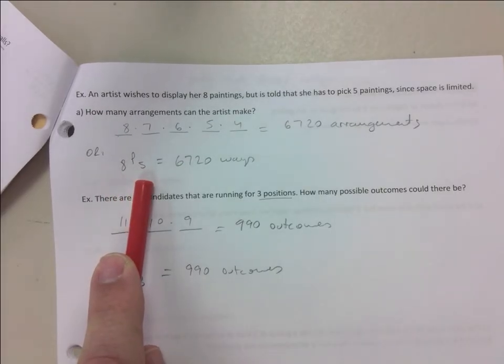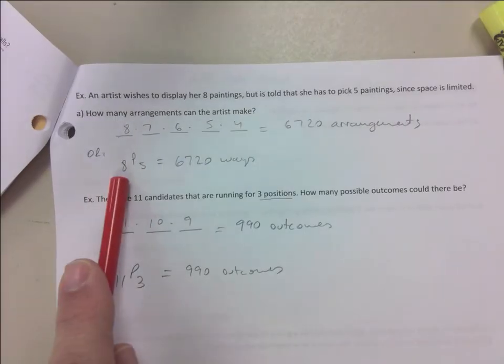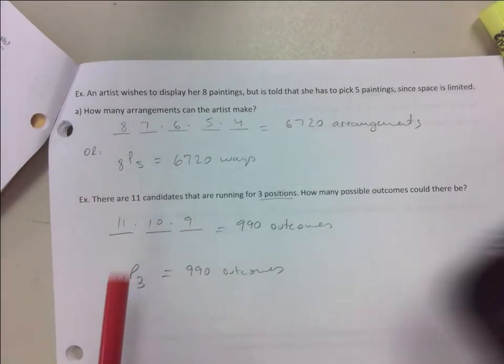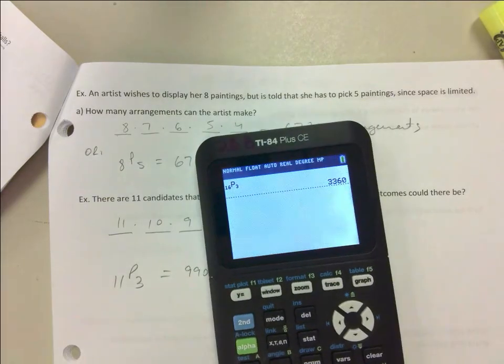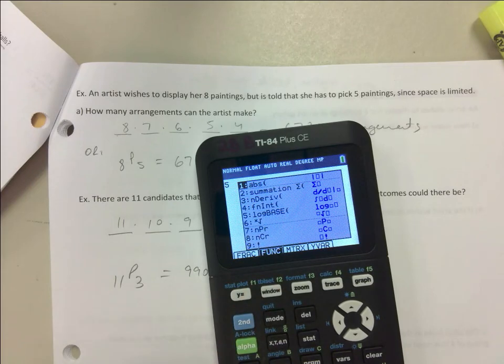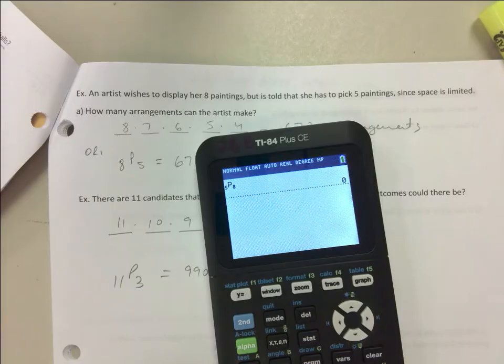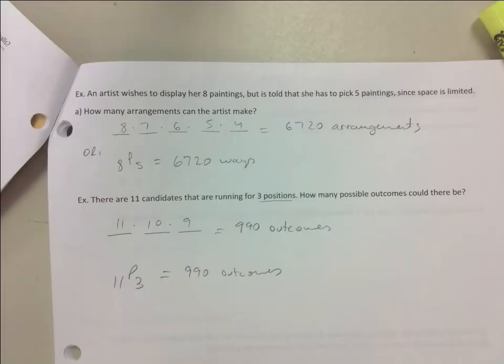Will that ever work? Has anybody tried where the first number is smaller than the second number? Let's investigate. Let's say you try 5 pick 8. You get 0. Is that a possible answer? No, right? So sometimes that rules out that you can't do it that way.